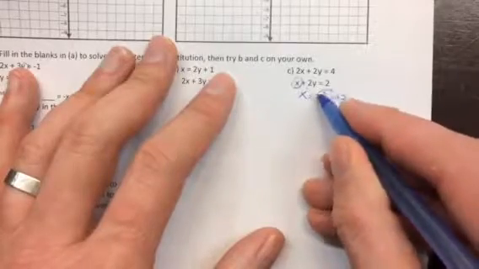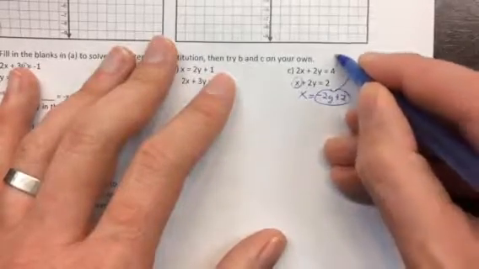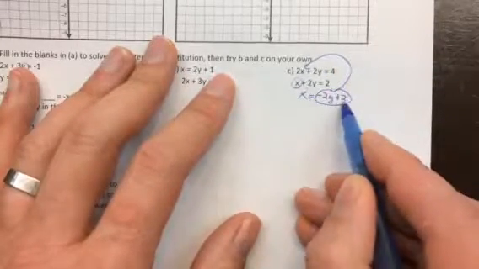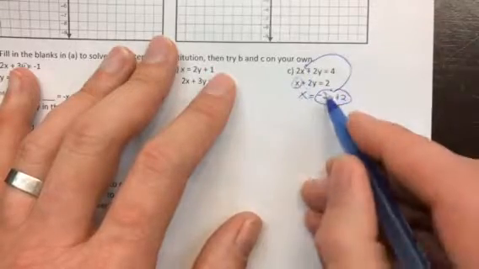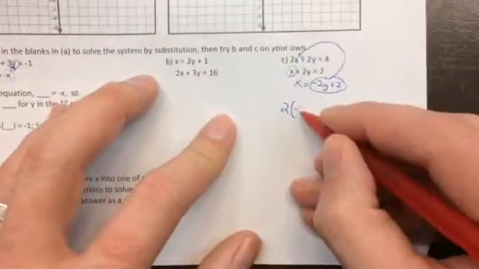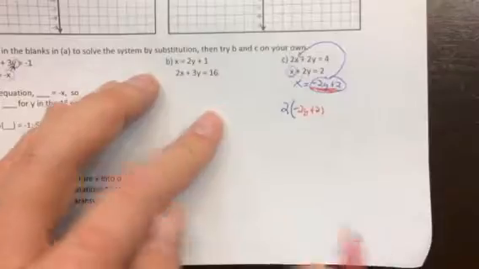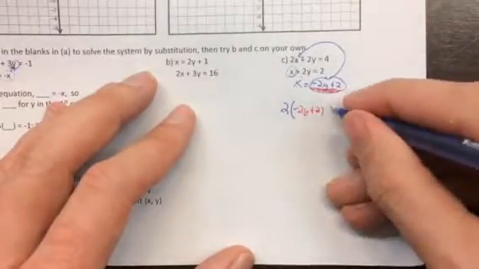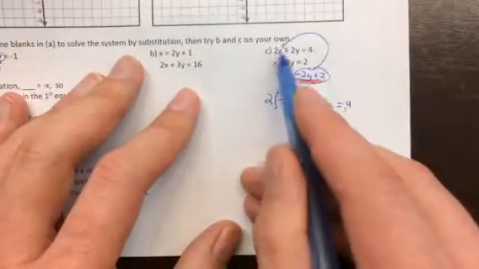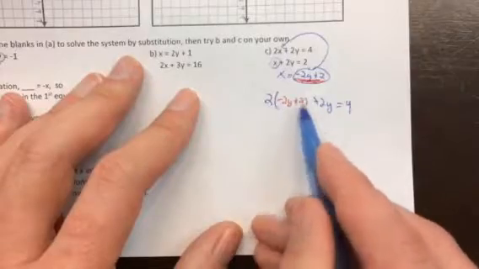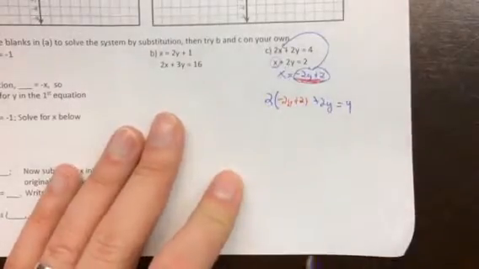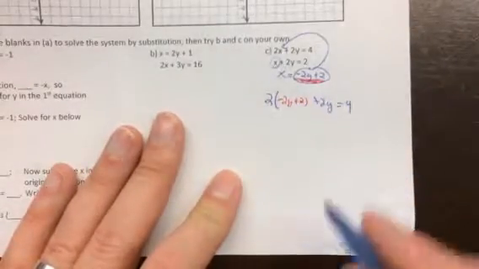And once you know that x is negative 2y plus 2, we're going to substitute in for what x is. X is negative 2y plus 2. So in the other equation where there's an x, we're going to put negative 2y plus 2. 2 times negative 2y plus 2, that's what x is, plus 2y equals 4. Notice this equation says exactly the same thing it said before. 2x plus 2y equals 4. I just substituted what this was. And now it's an equation with just one variable, and we can solve it using normal algebraic methods.